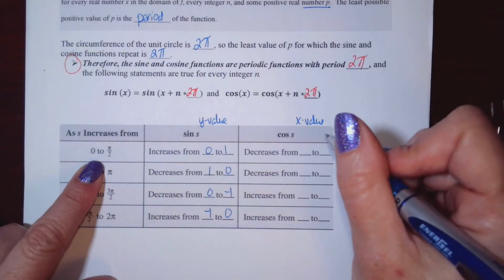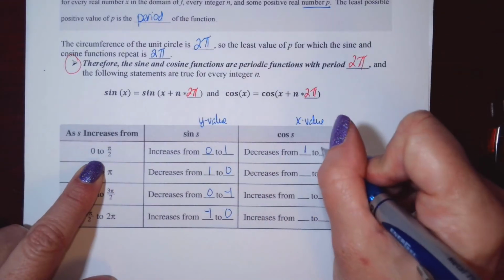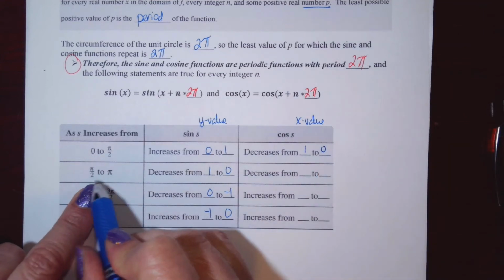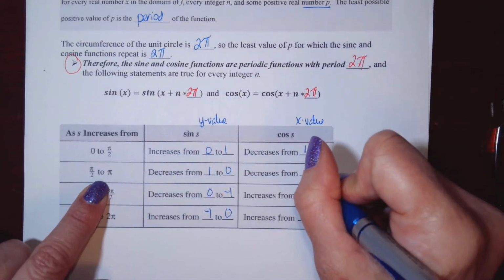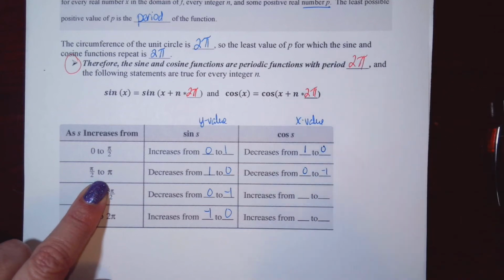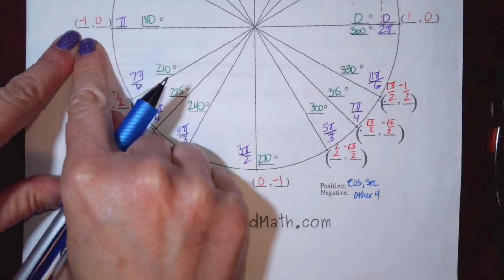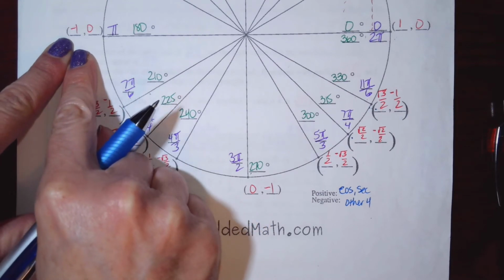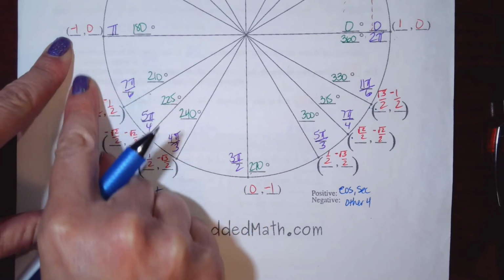From 0 to pi half, cosine decreases from 1 to 0. When I get to pi half, from pi half to pi, it continues decreasing from 0 to -1. Now I'm over here at pi. Cosine, my x-coordinate, is -1, and it starts increasing again. It starts moving back to 0.